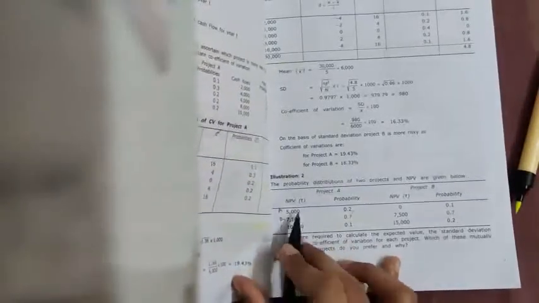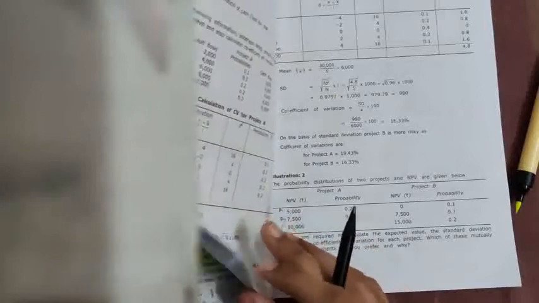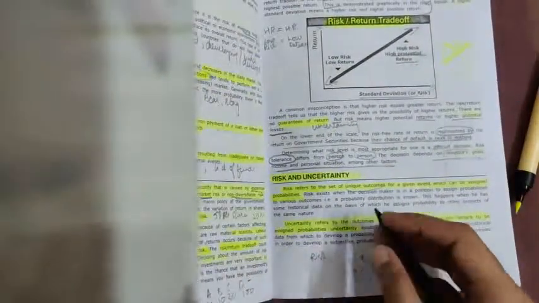Probability is different. While you're calculating 5,000 into 0.2, the answer is different. 7,500 into 0.7, it's different. So you will be able to get an exact value of what will be the return to that particular project, okay? This is known as calculating probability in order to check what is the amount of return that you will be getting from each and every project. So you are getting unique outcomes. The outcome from the project is differing for everyone.